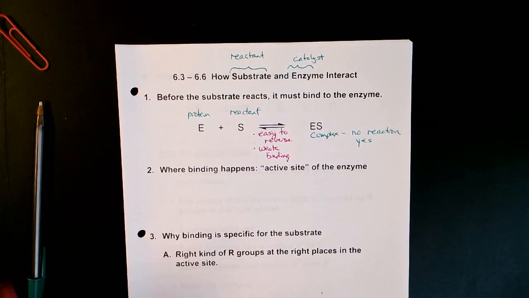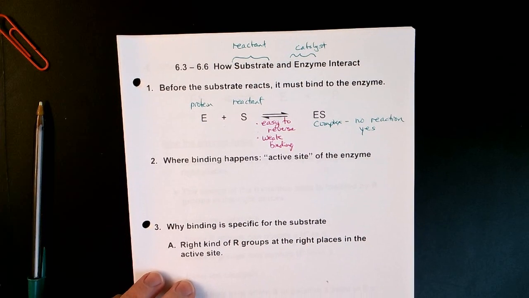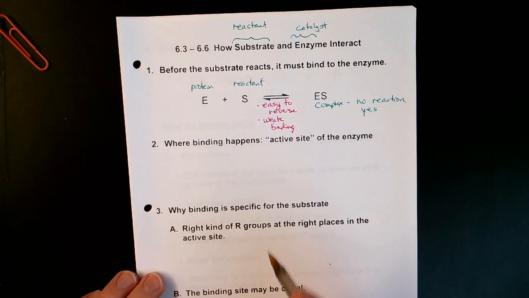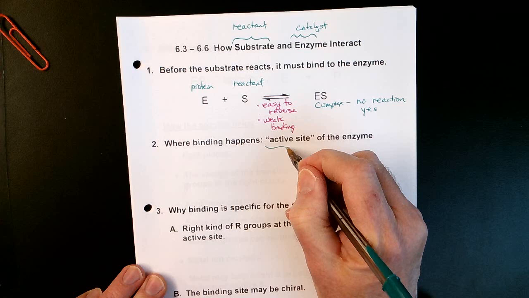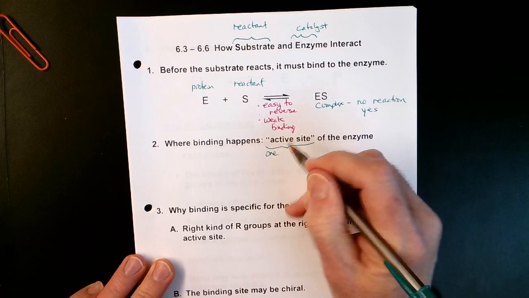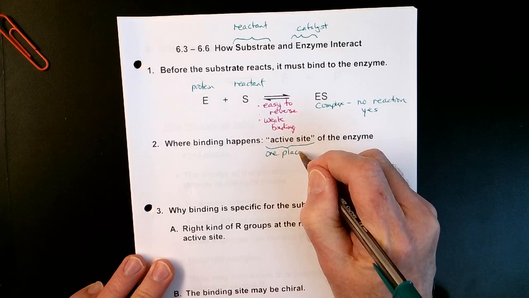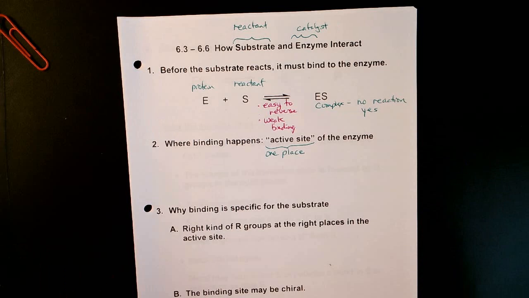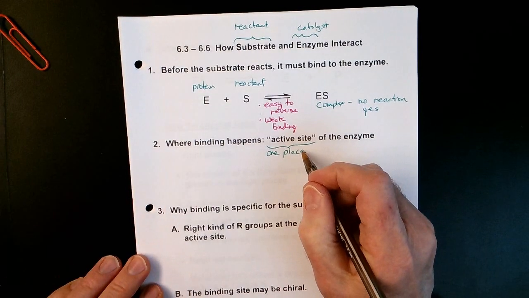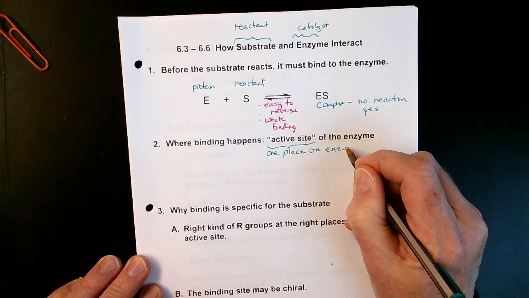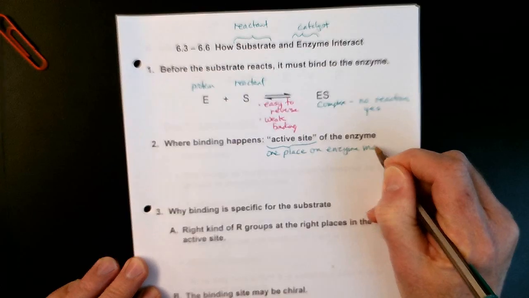And there's another thing to know about even this first step. It's not random. Even though it's weak, it's not random. It takes place at a precise point, probably on the surface of the protein. It's one place. I say one place. There are some enzymes that have multiple active sites, but it's still a precise place. And this is going to be on the enzyme molecule itself.